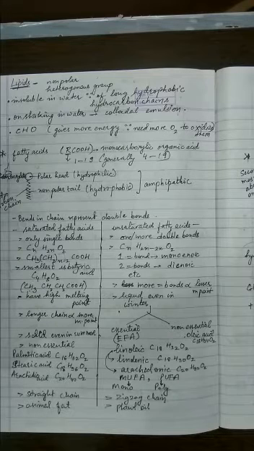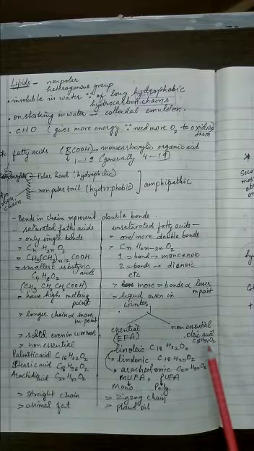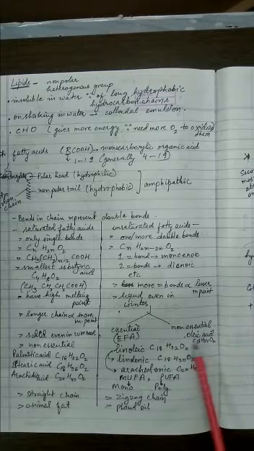Such fatty acids which need not be compulsorily present in your daily diet are called non-essential fatty acids. But those fatty acids which the human body is not able to synthesize, so they are important, but your body cannot prepare them. So they are supposed to be present essentially in your diet daily, and they are called essential fatty acids. So I have given the example of the non-essential, oleic acid.